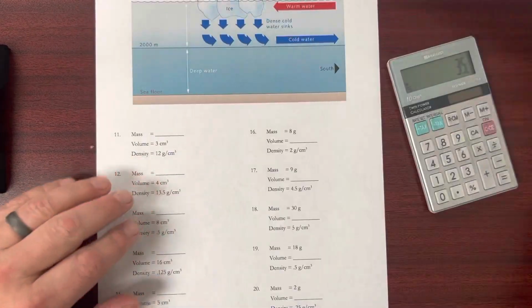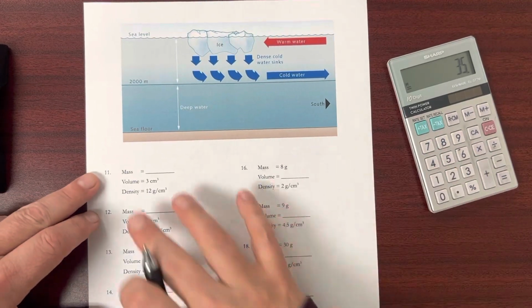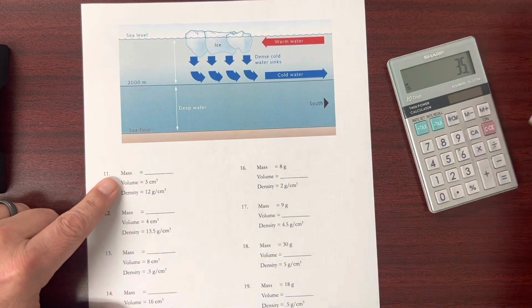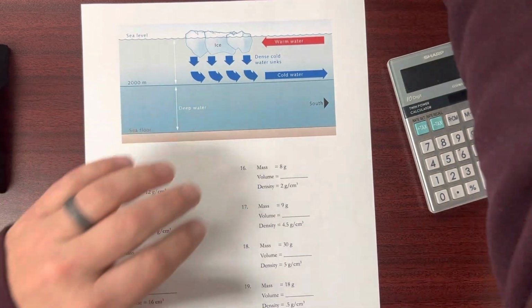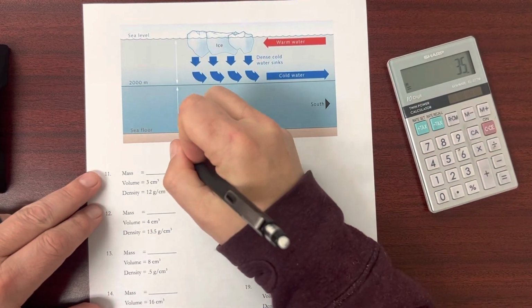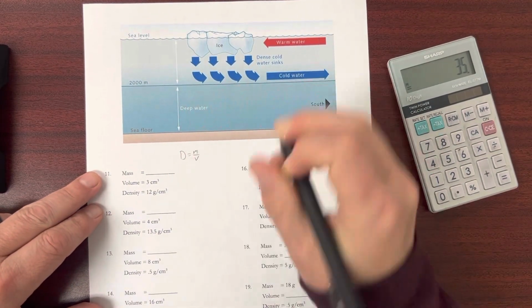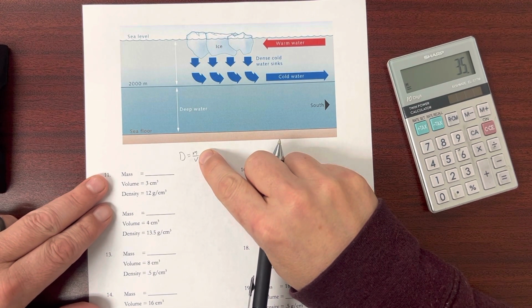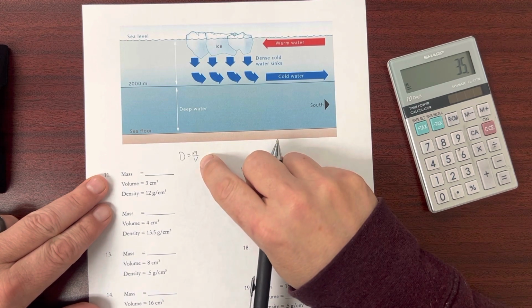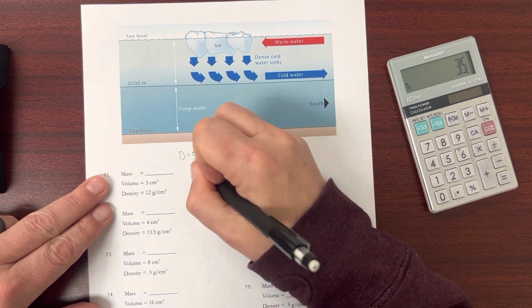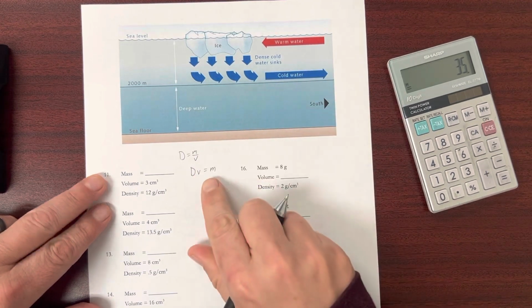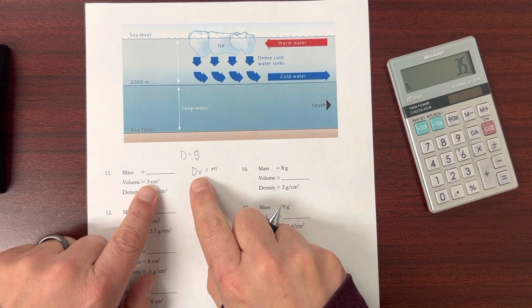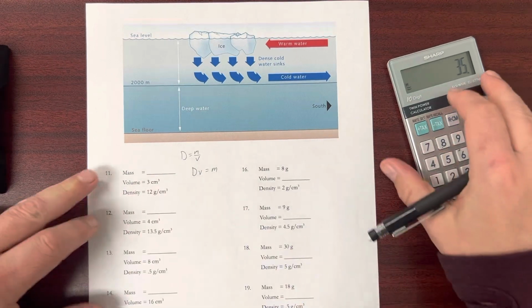Now if we look on the next page, we'll see a couple more problems, but now we have the density, we're missing the mass. So what I want to show you here is a different way of looking at it. We know that density equals mass over volume, but since I'm looking for mass, let's see if we can simplify this. And if we rearrange this, we can get it to look like density times volume equals mass. Now, I know I just have to take my density, multiply the volume, and that will give me my mass. So let's do that.